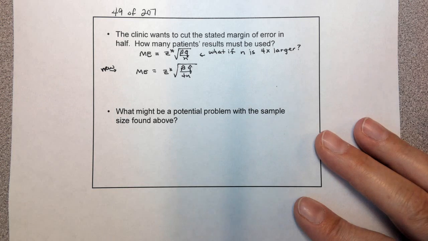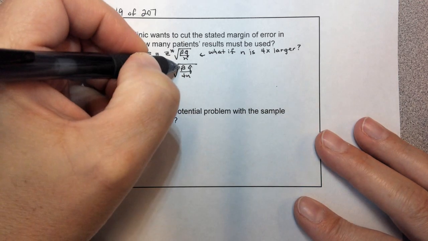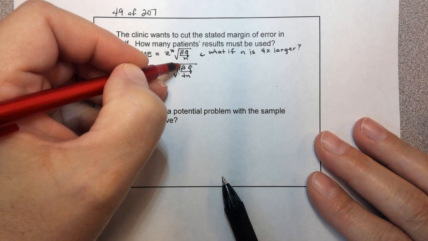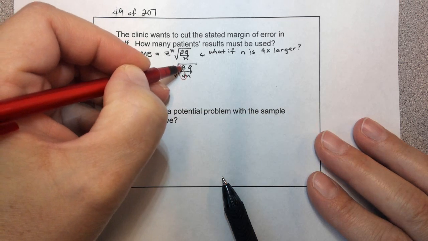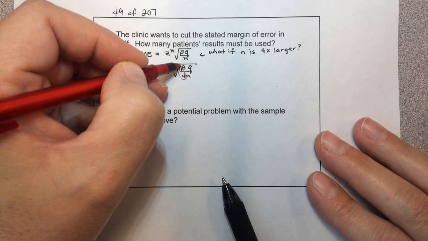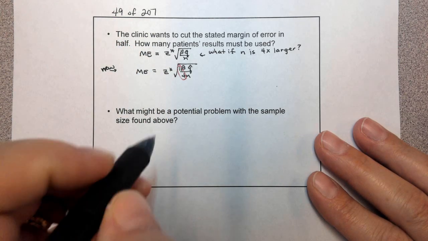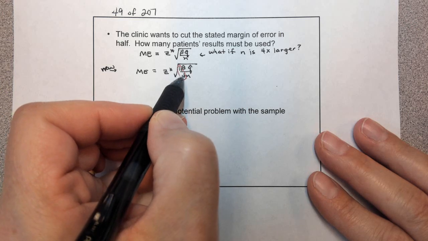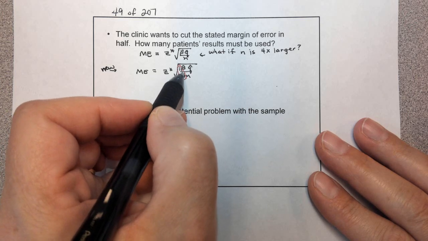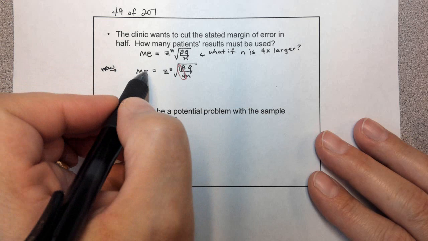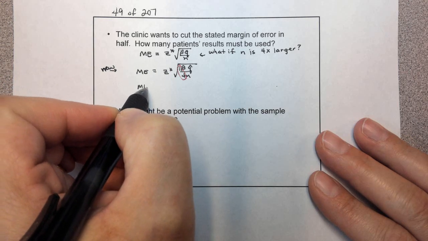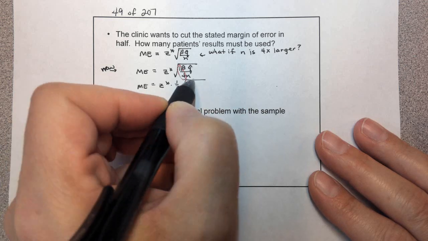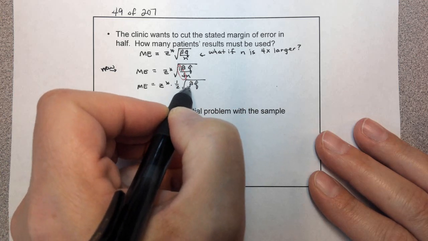Okay, then we have to do a little algebra magic. So there's an understood 1 in front of the p hat q hat, which means there's an understood 1/4 hanging around at the front of this fraction. And I know we're afraid of fractions, but we got to deal with them. And if I take the square root of 1/4, the square root of 1 is 1, square root of 4 is 2. So this actually is 1/2 when you pull it outside the radical. So my new margin of error is z star times 1/2 times the square root of p hat q hat over n.